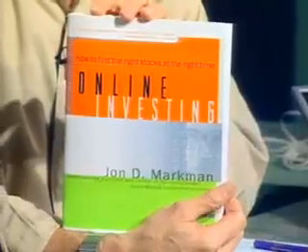The internet is wonderful for making available new trading tools for the individual investor, but it is also great for perpetrating fraud and misinformation. Here to help us figure out the difference between those two is Jon Markman. Jon is an award-winning journalist and writer, the managing editor of MSN's Money Central, and the author of this brand new book, Online Investing, from Microsoft Press.